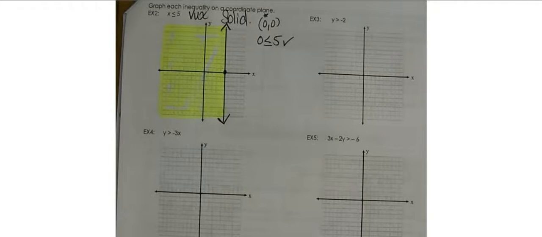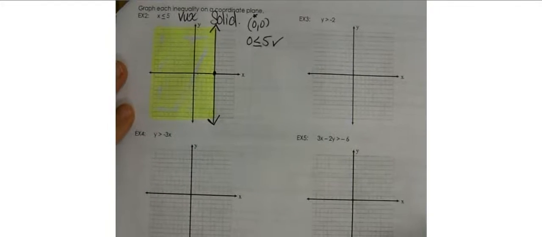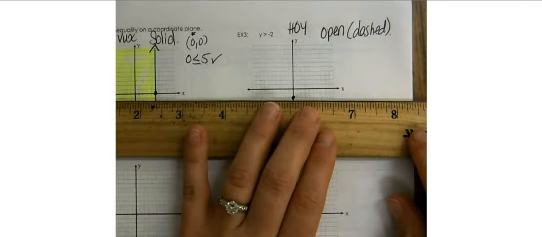Let's go ahead and look at number 3. For example number 3, I have y is greater than negative 2. Well, this is a Hoy situation. Horizontal line, y is your... 0 is your slope. Y equals a number. And in this case, because I have a greater than symbol, this is going to be an open line, or a dashed line. So I'm going to go to where y is equal to negative 2. I'm going to plot a point, and then I'm going to draw a dashed line going through that point.